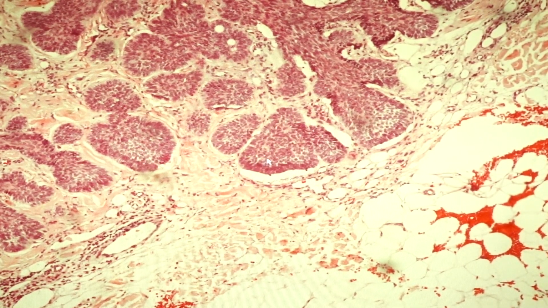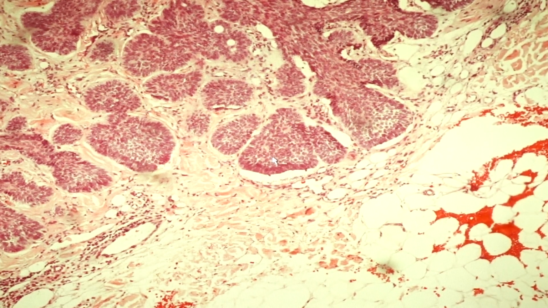So this is basal cell carcinoma. More commonly we would see it in the area of the nose, but we can identify it in other sun-exposed areas. Our last slide for this session is malignant melanoma.